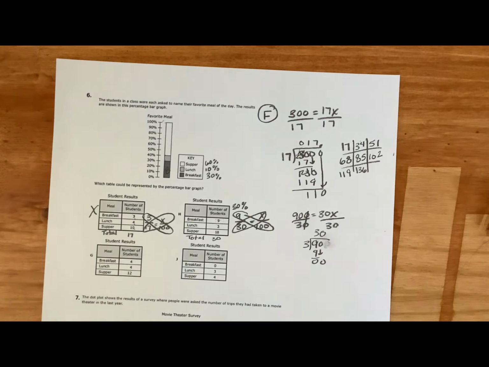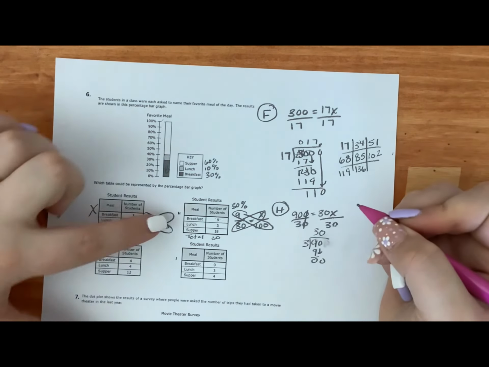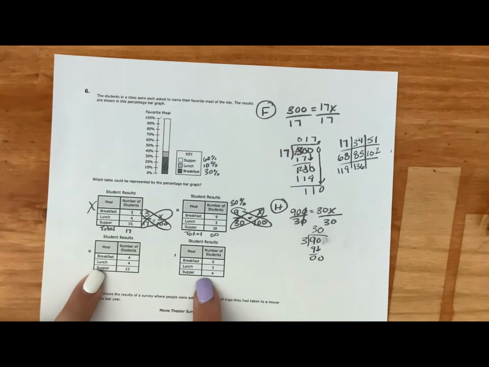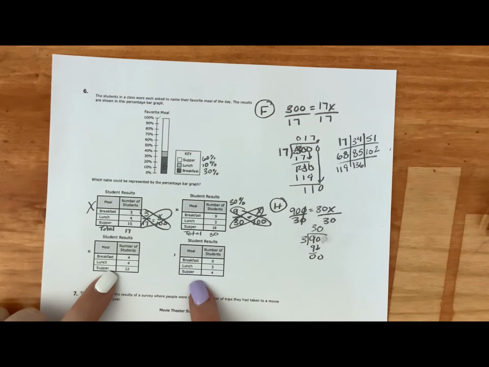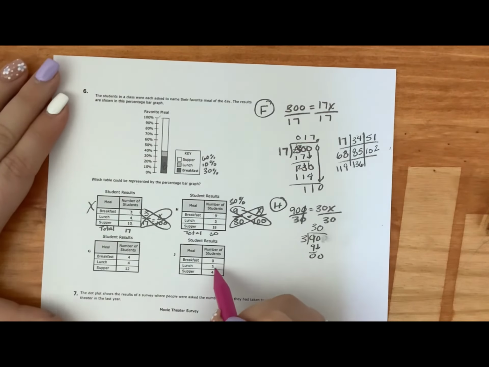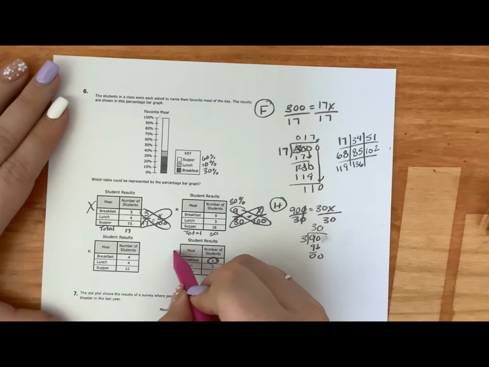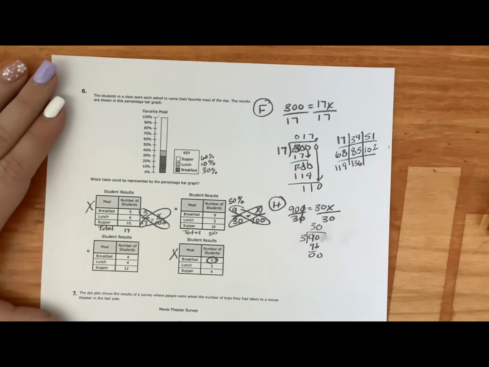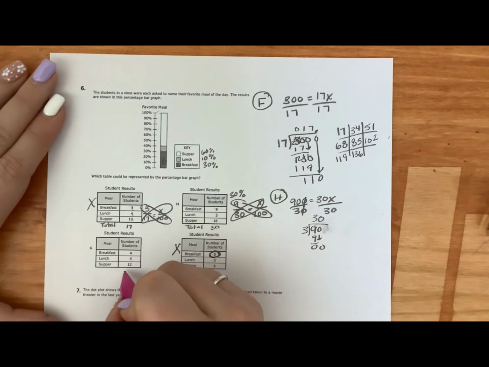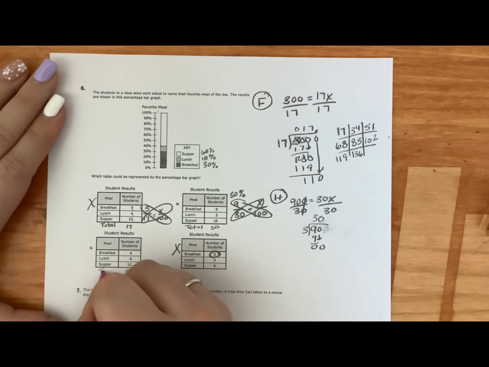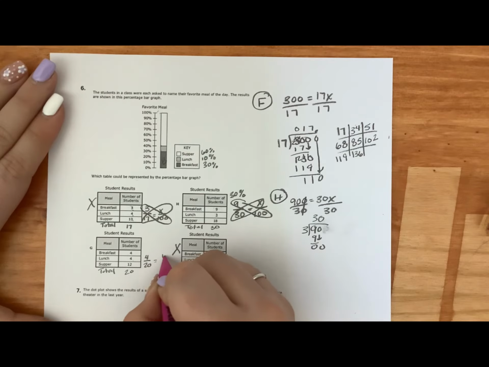Okay, let's go ahead and check the rest. This one looks promising. Let's go ahead and check these two just to see if it could be true. So on this one, breakfast has 0. And if it's 0, it's always going to end up being 0% because it's not even on there. And then this one we have 12 plus 4 is 16 plus 4 is 20. That's our total. So this one would be 4 over 20 equals x over 100.